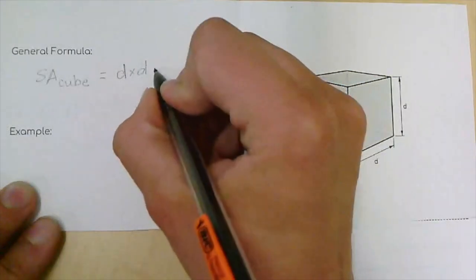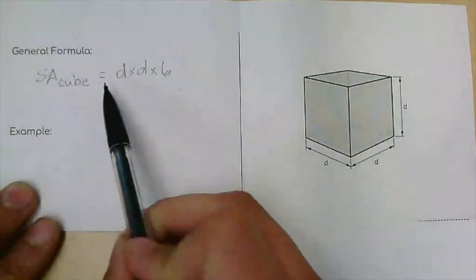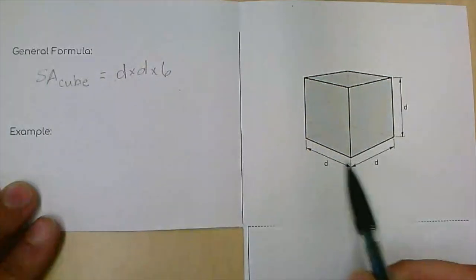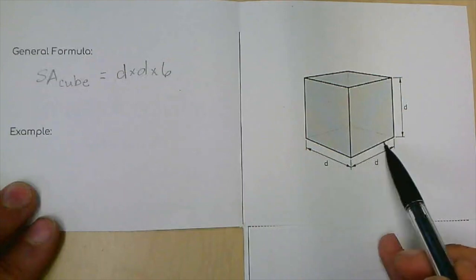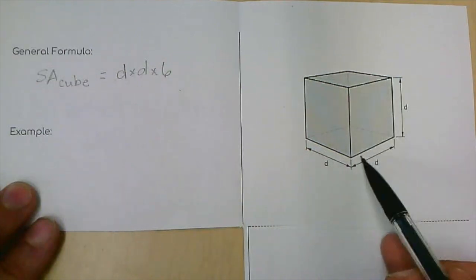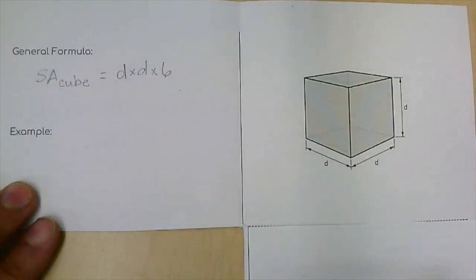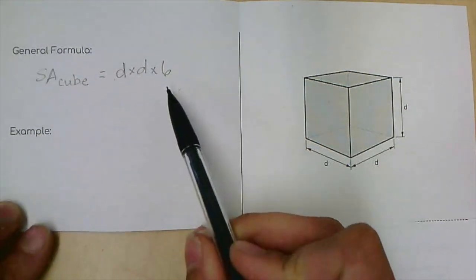times 6. And the reason this is the formula is because D times D is going to give us the area of one side, so the height maybe times this side over here will give me the area of one side, and since it's a cube, all 6 sides are the same. So we're going to multiply it by 6.